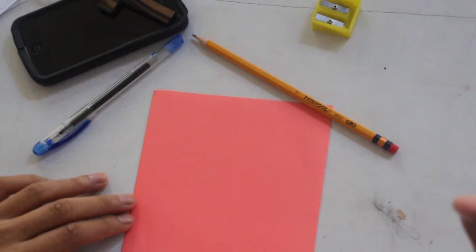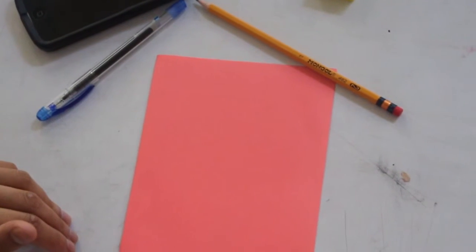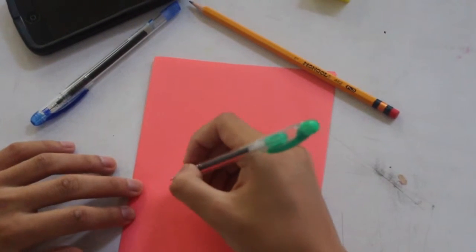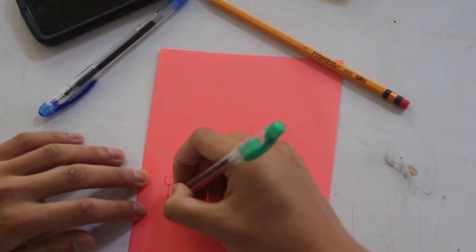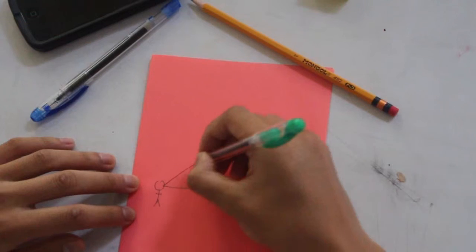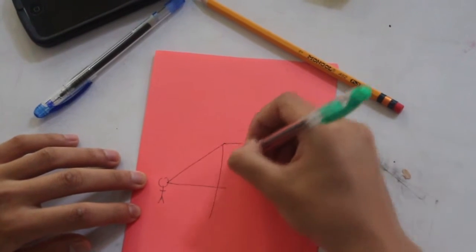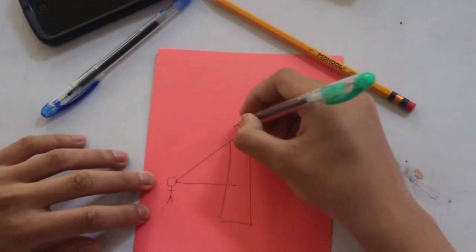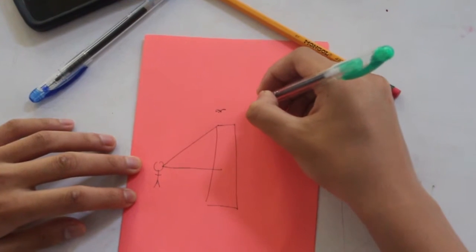Angles of elevation are angles above the horizontal. Horizontal meaning eye level of the person looking up to the top of a building. Maybe a bird or even Superman.